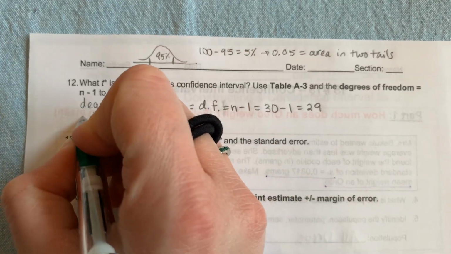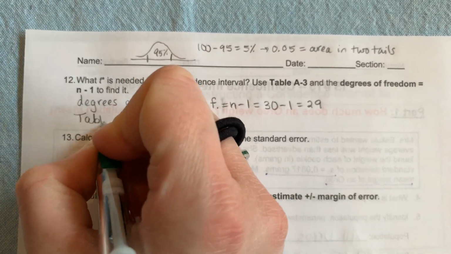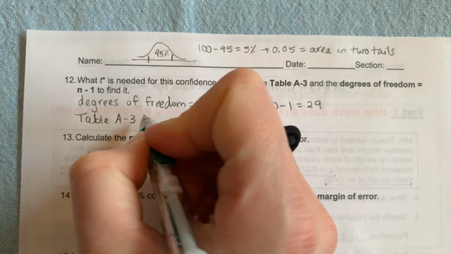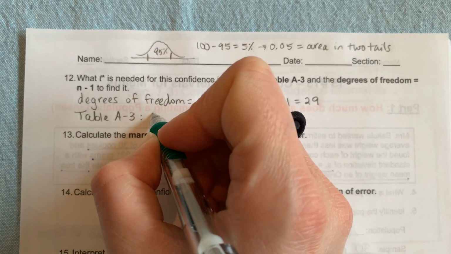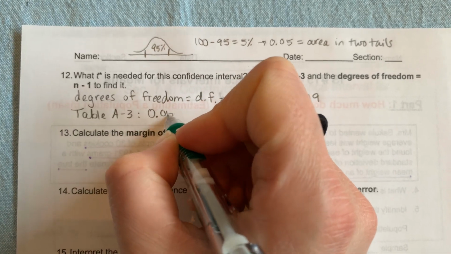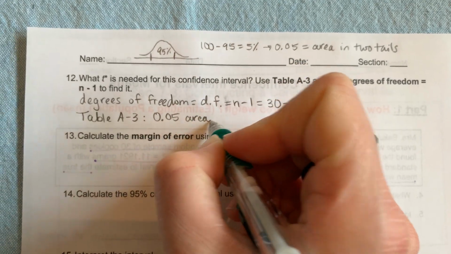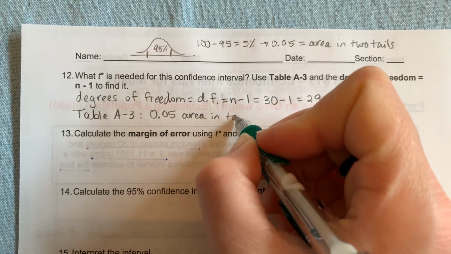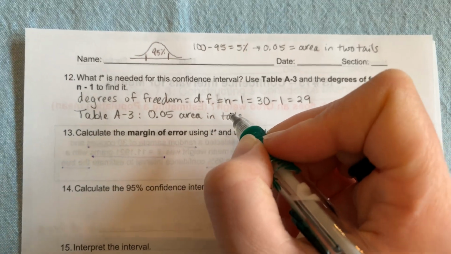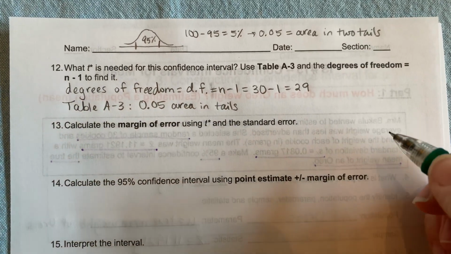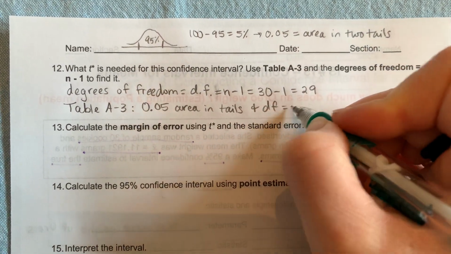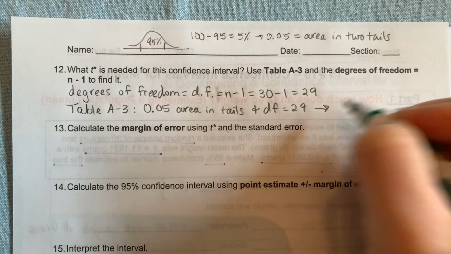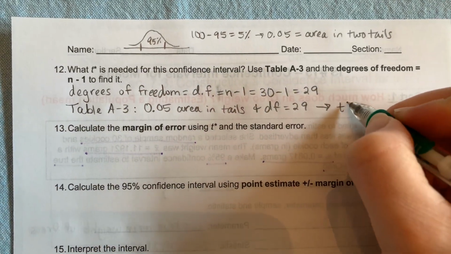Okay, so I'm gonna look at table A3 and use my 0.05 area. I'm just gonna say in tails because there's only two, instead of tail for just one tail. I'm gonna use that and the degrees of freedom equal to 29 to get my t-star value.